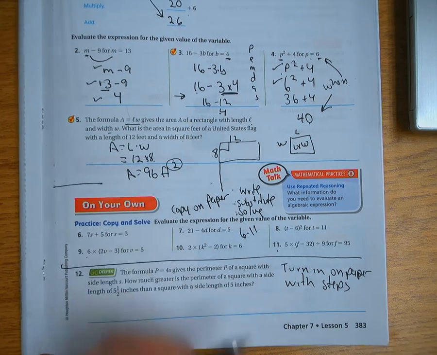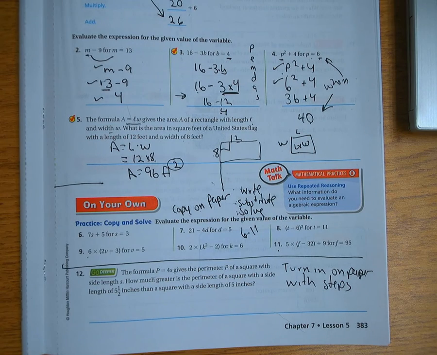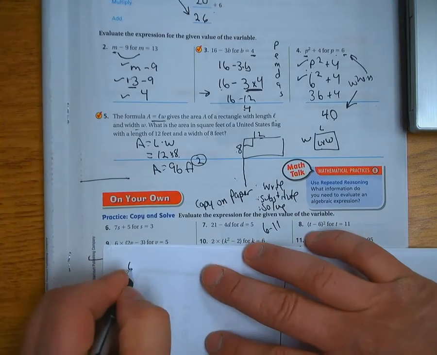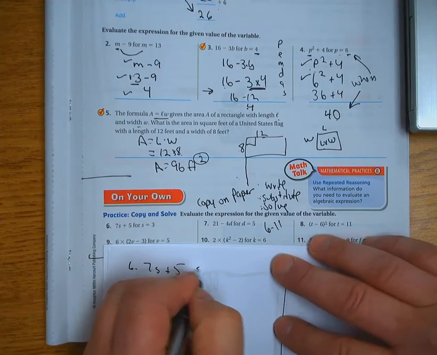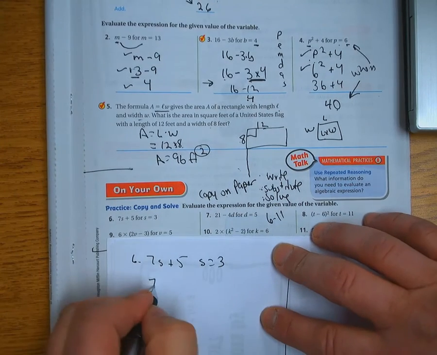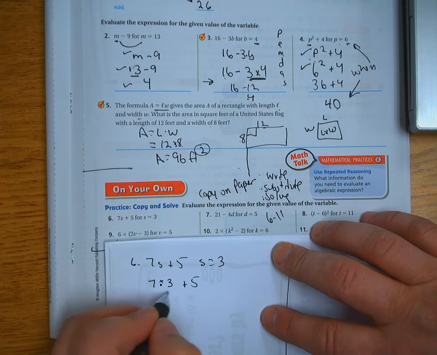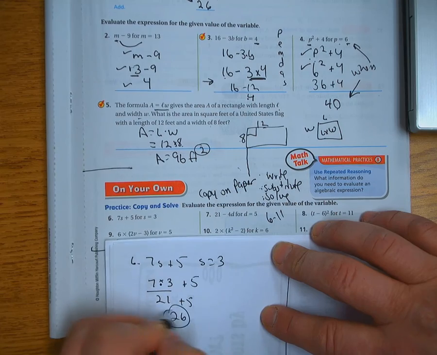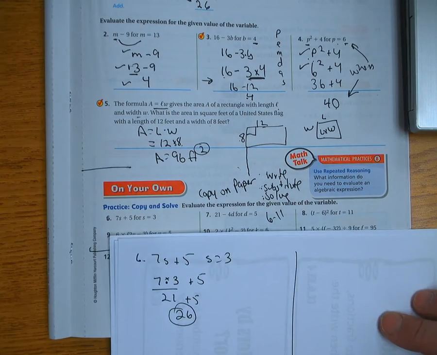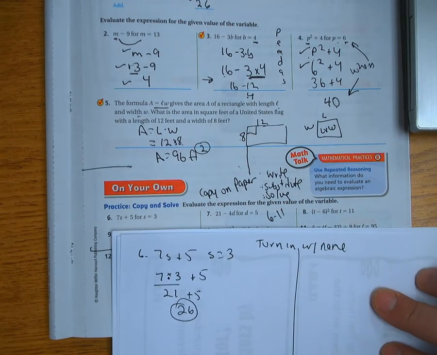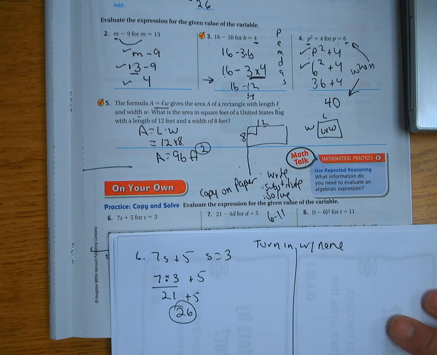Okay, I recommend that you take a piece of blank paper like this. You put boxes on it. 6 boxes. Number 6, 7s plus 5, s equals 3. 7 times 3 plus 5, that means times. 21 plus 5, 26. Those are all the steps. And then this gets turned in with your name. This will be a grade. Okay.